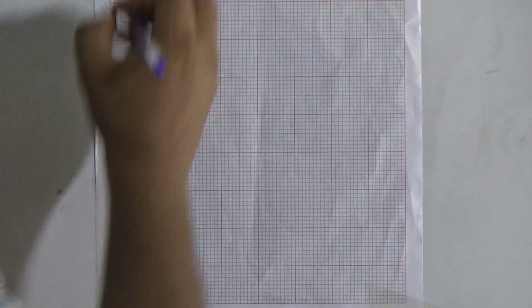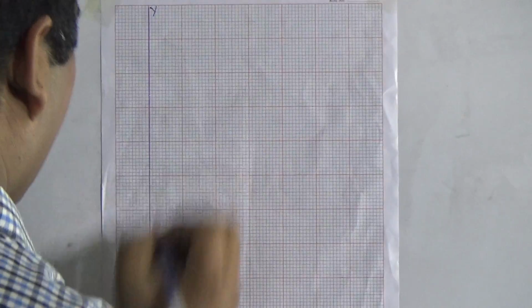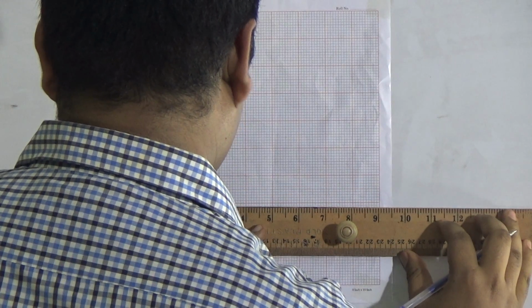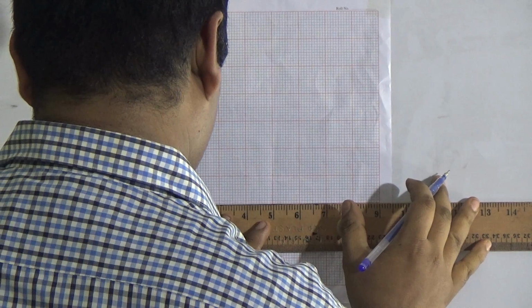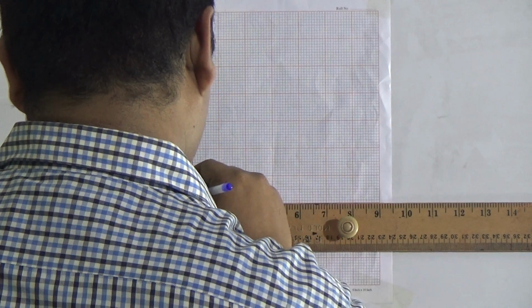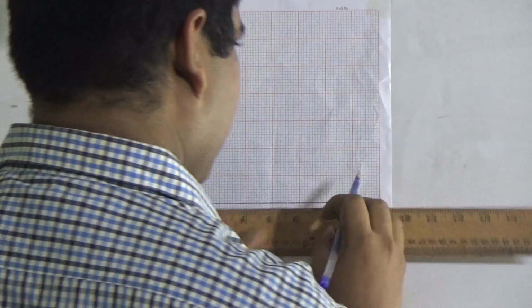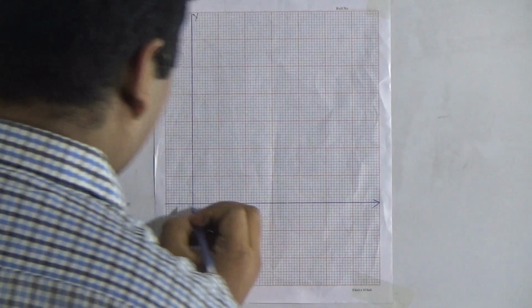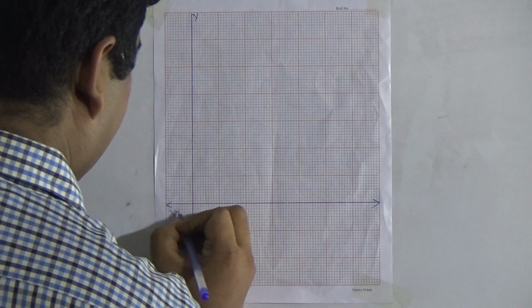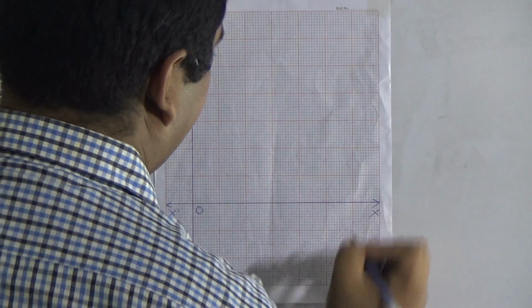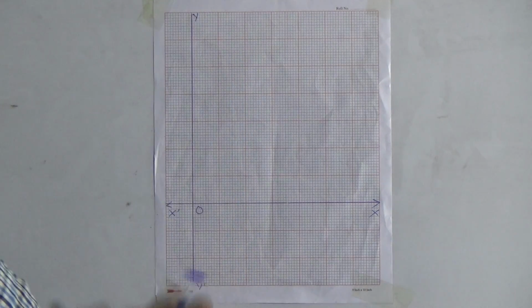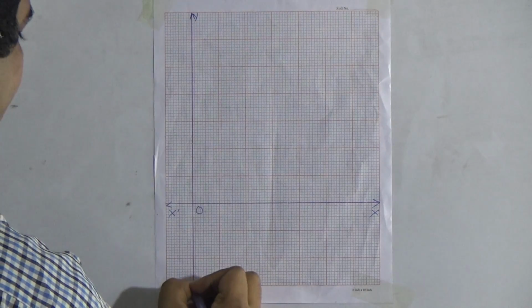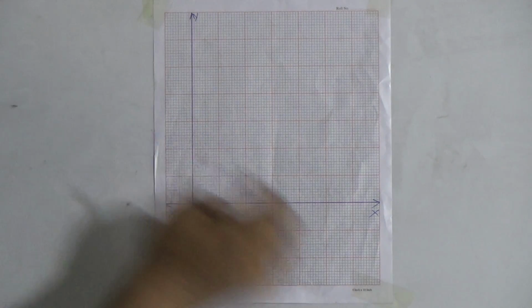Okay, this is y prime and this is x prime o x. Okay, x o x prime is called x axis and y o y prime is called y axis. In both directions we give arrow marks.